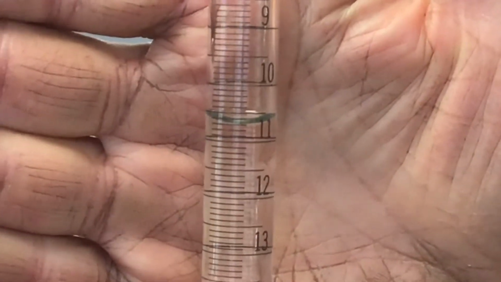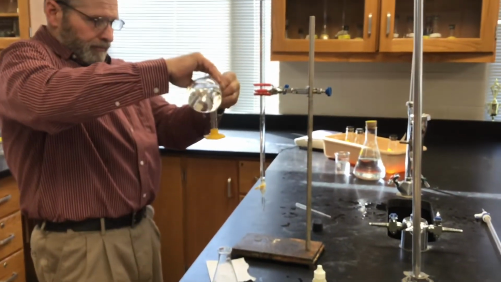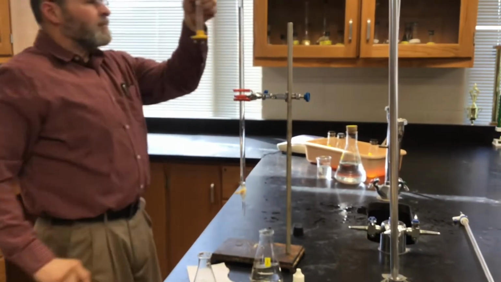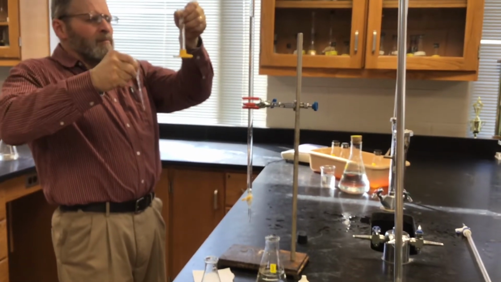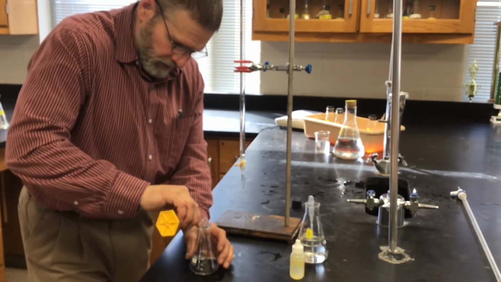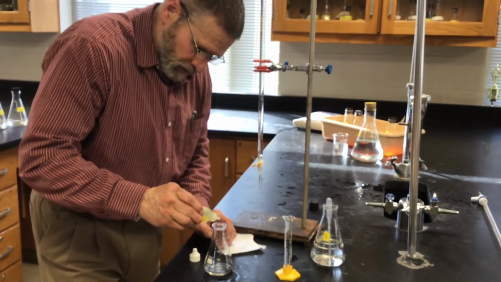Mr. Apple, put your hand up there so we can see the markings. Make sure you read the burette to the hundredths place. Okay, 10.0 milliliters of Ag2X, 6 drops. 1, 2, 3, 4, 5, 6.